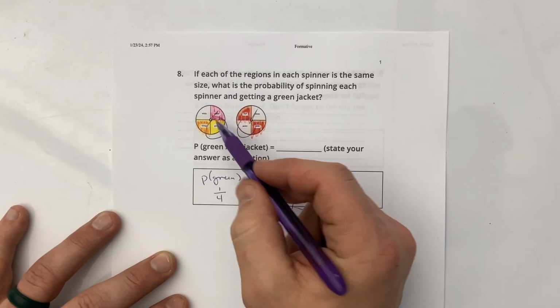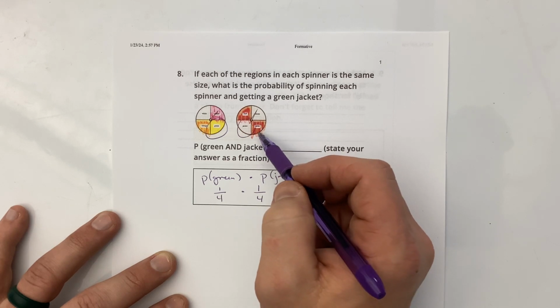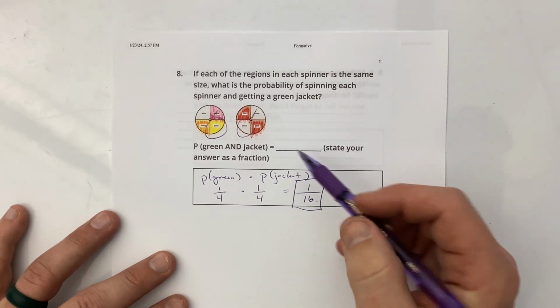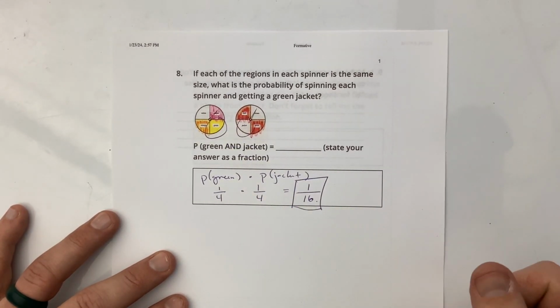Again, there's 4 outcomes for this and 4 outcomes for this. So we know by the fundamental counting theorem that there's going to be 16 total outcomes. And only one of those is going to be green jacket.